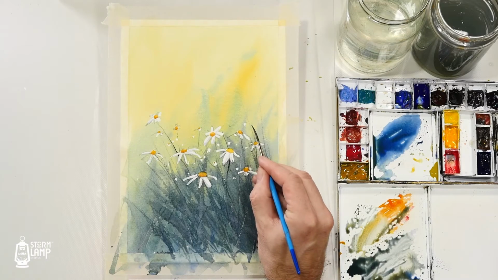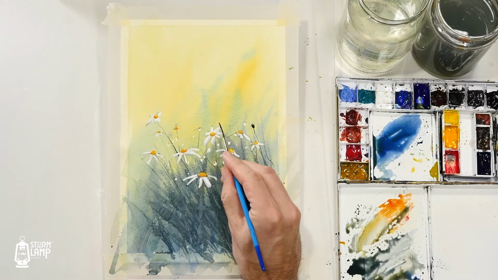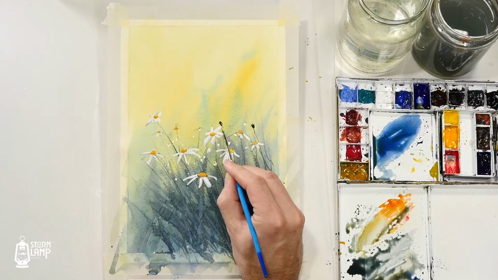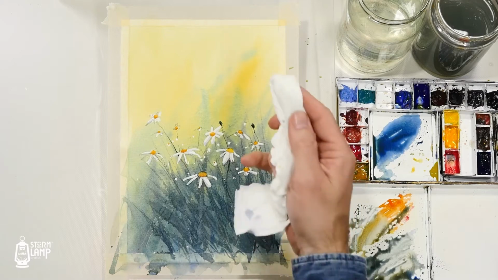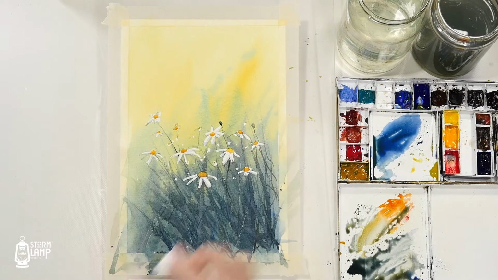Maybe put a few little bits and pieces like this in. And if it's a bit too dark, just get the old tissue, just get a wee top like that, just to tone it down.